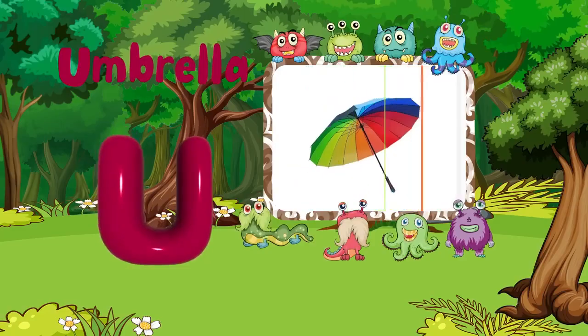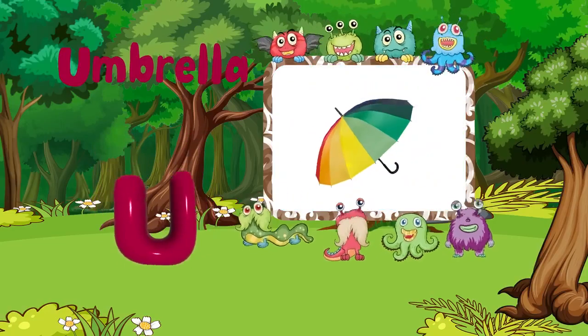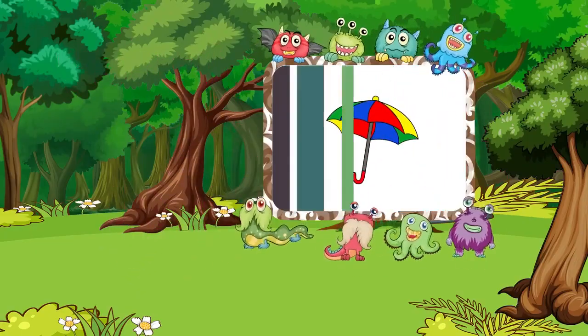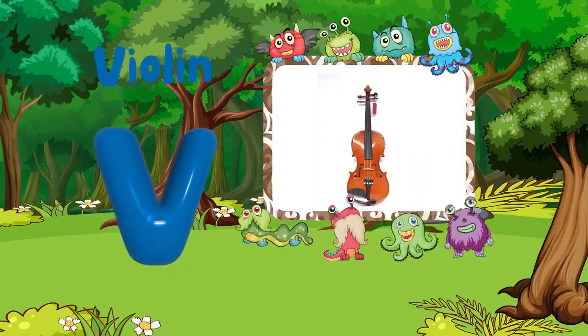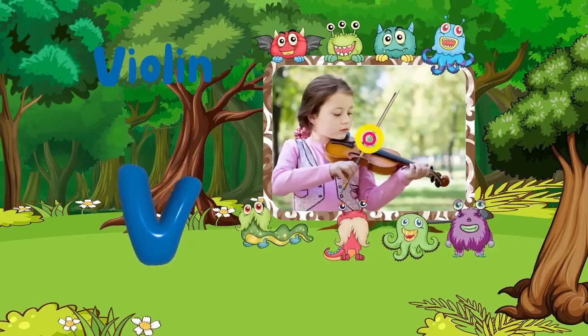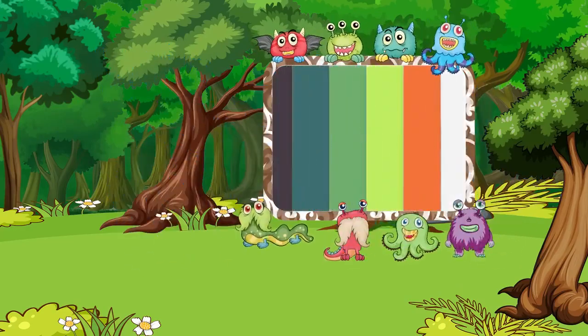U is for umbrella. U, umbrella. U is for umbrella. V is for violin. V, violin. V is for violin.